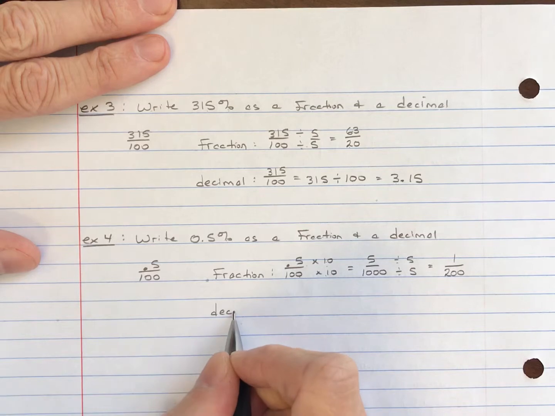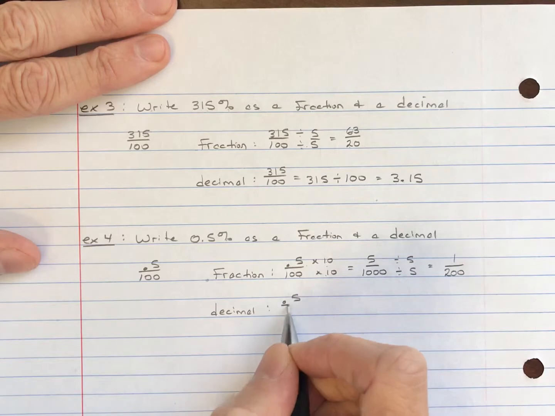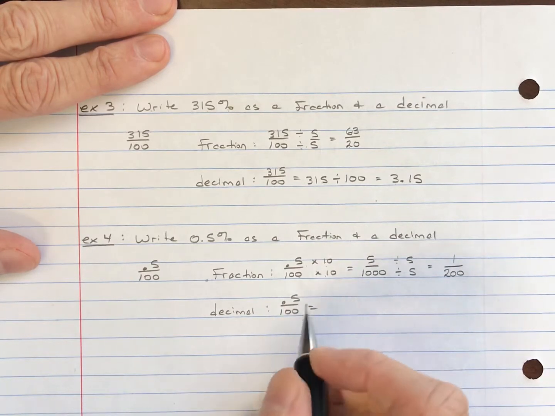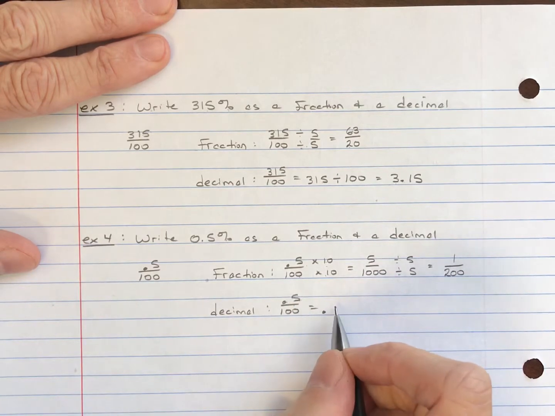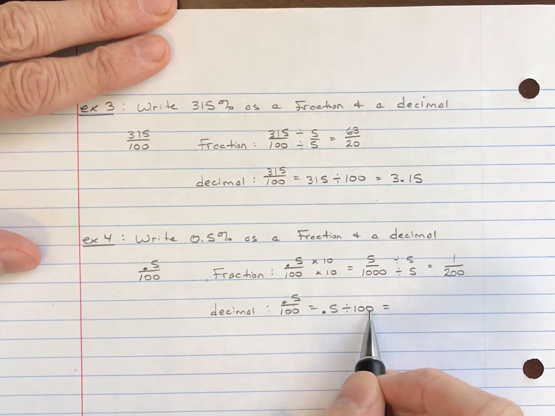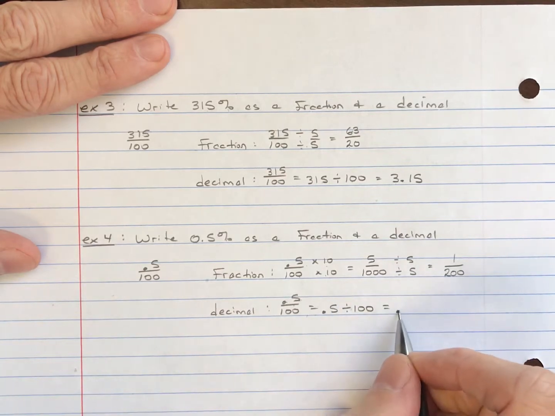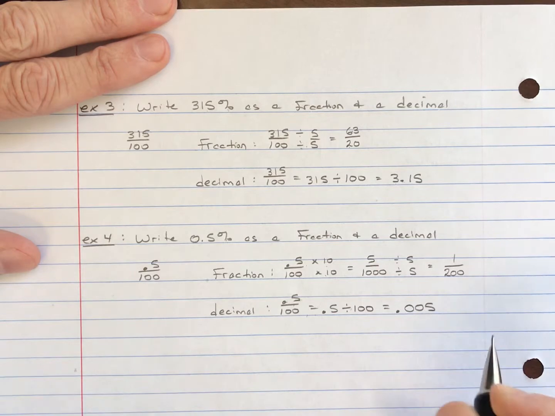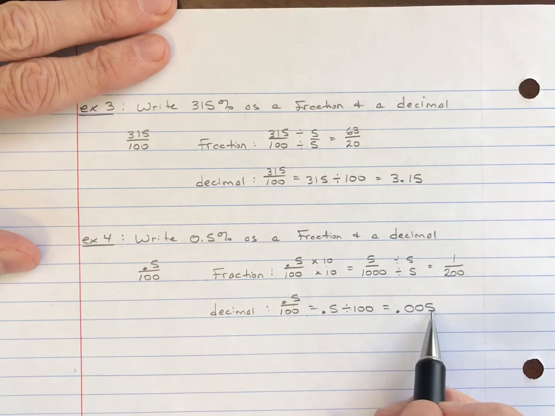Okay, let's take a look at the decimal, or the number. Again, we have this fraction, 0.5 over 100. This is a division problem, 0.5 divided by 100. I'm just going to write it out. And we know when we divide by 100, the decimal moves 2 places to the left, 1, 2. So we need 2 zeros, and then we'll write the 5, and there's the number as a decimal. So 0.5% is equal to 5 thousandths, which is equal to this decimal number.